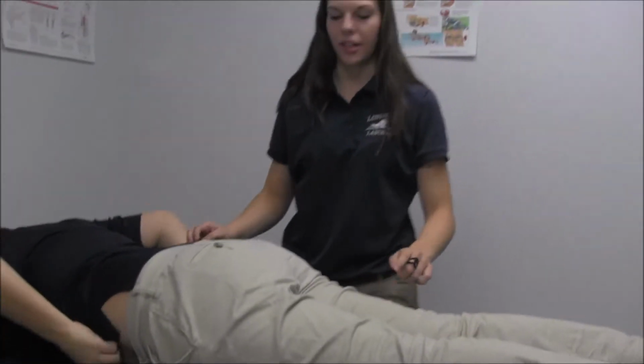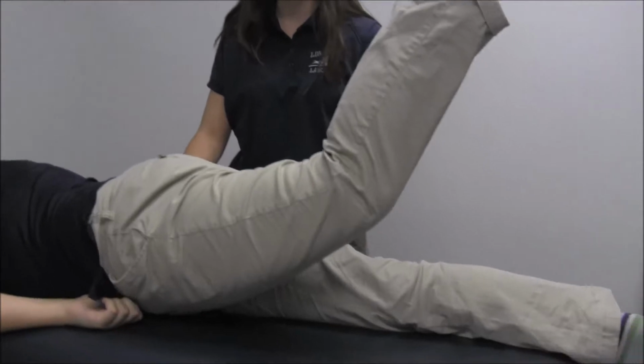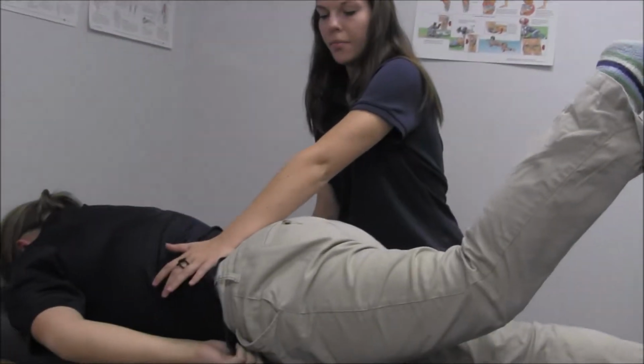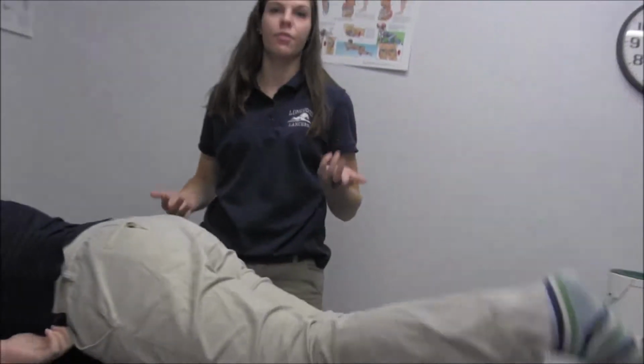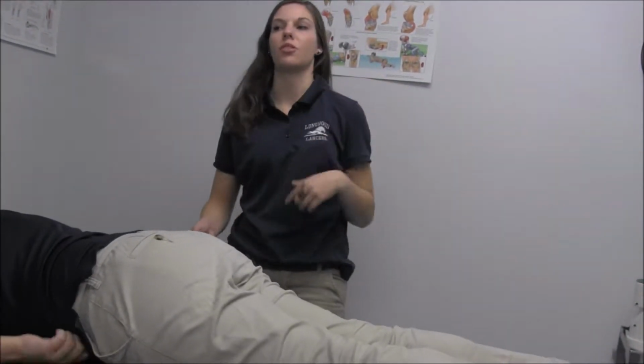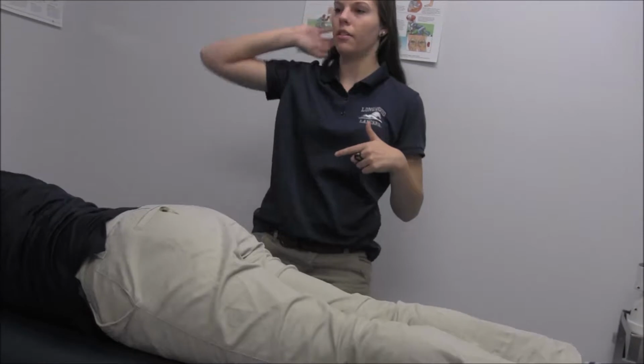And then bring your leg up, whichever leg, and try to have their body, hips not rotate off the ground. And then you can do that for passive and resistive range of motion. Can you turn back over?